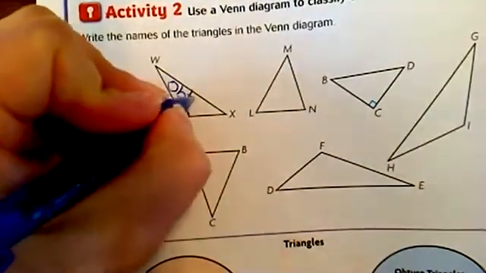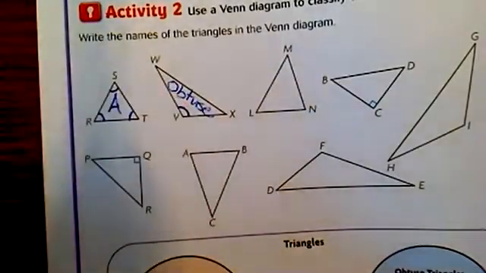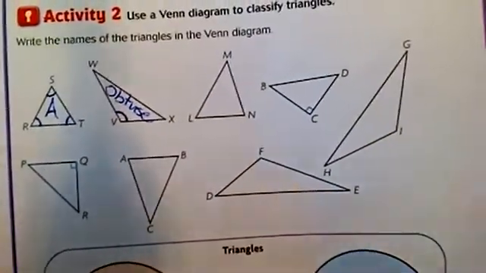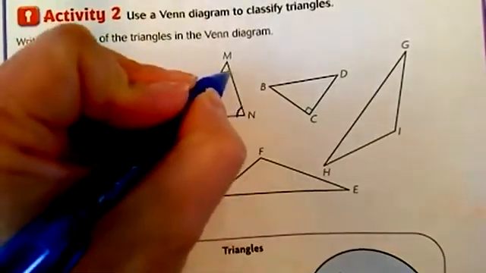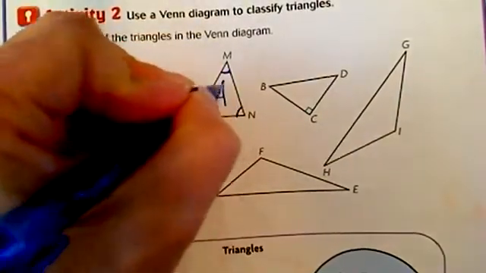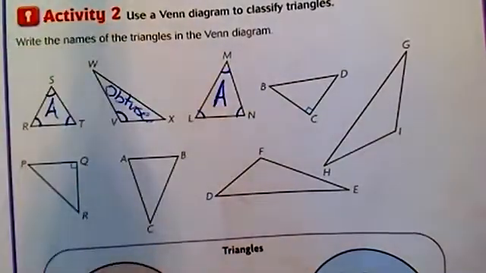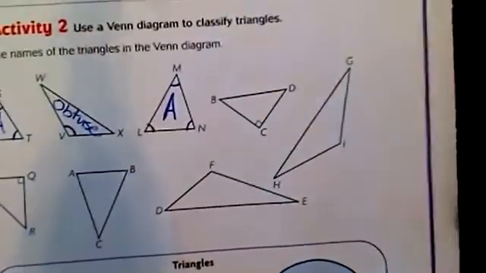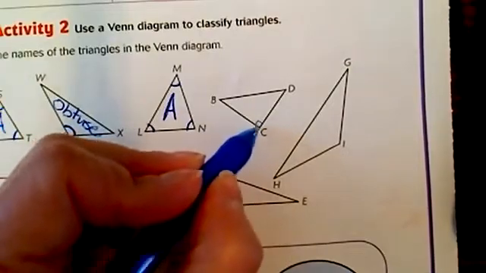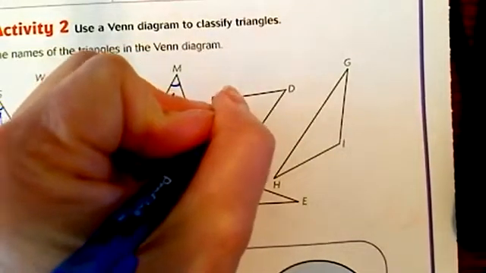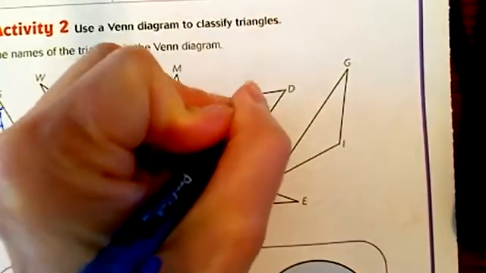This is an obtuse triangle. These all appear to be less than 90 degrees. This is also an acute triangle. And this one, little giveaway here of the box in the corner, of course, this is going to be a right triangle.